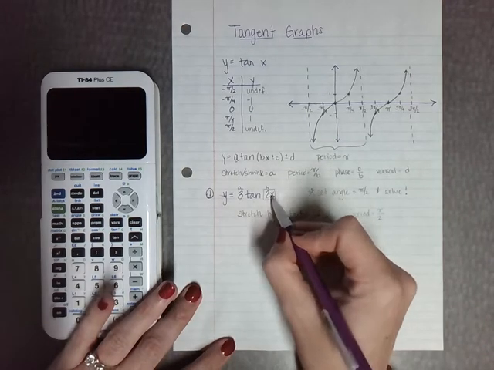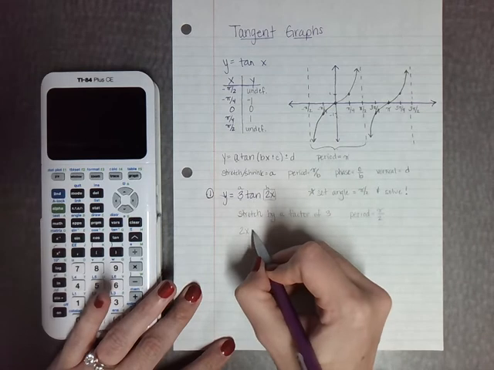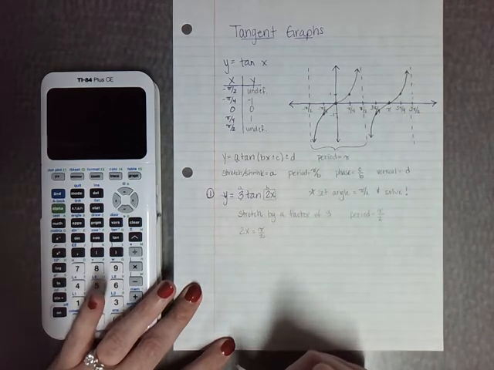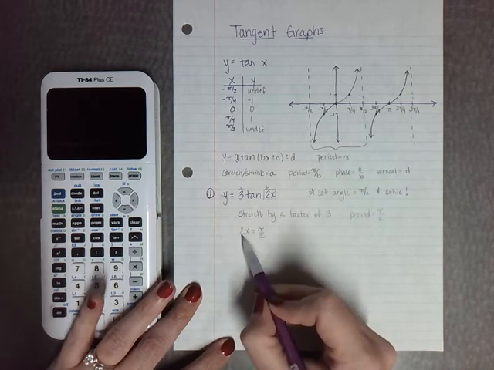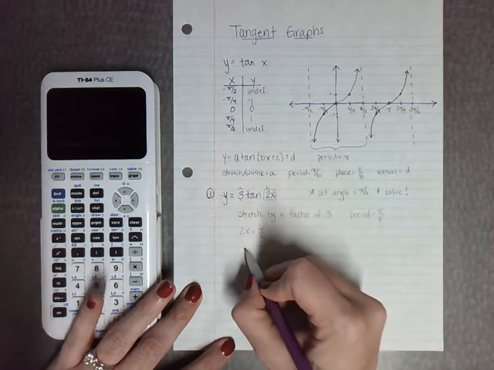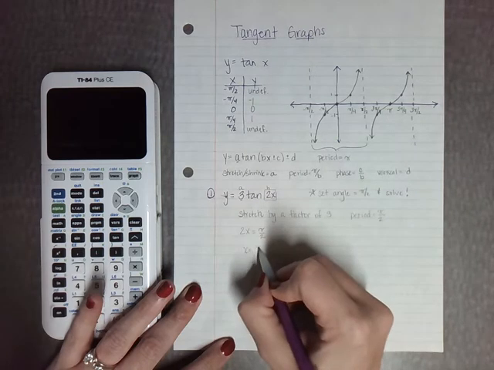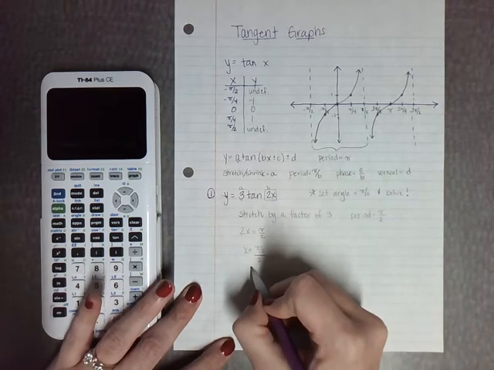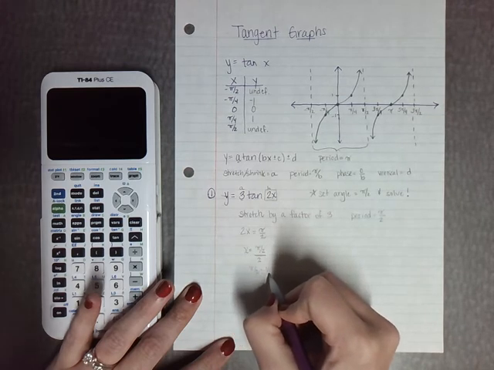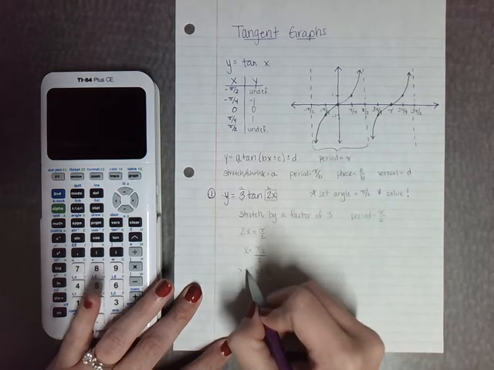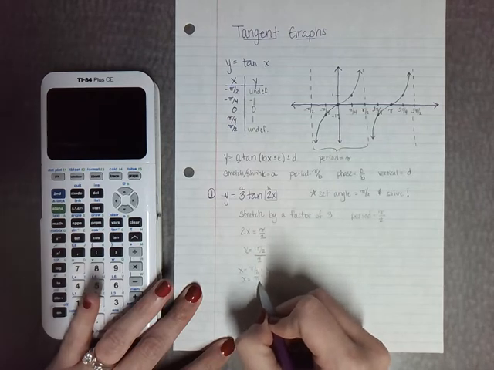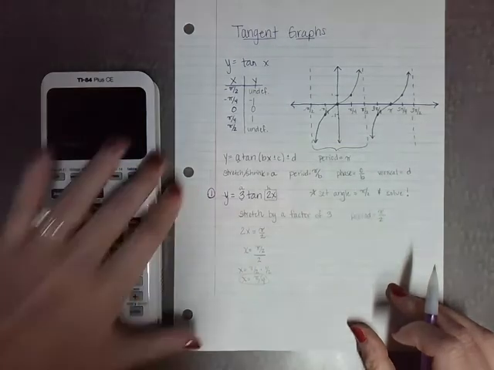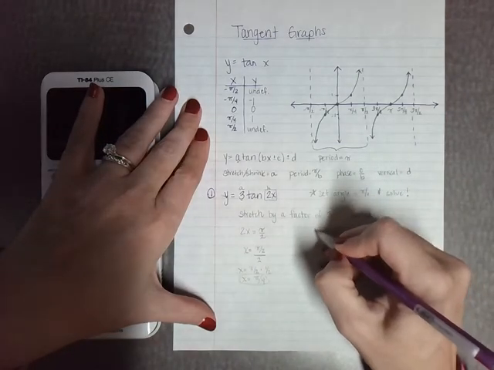Okay, so let's do that. Our angle is 2x. If we set that equal to pi halves and solve, we would have to divide this side by 2. So x is going to be pi halves divided by 2. But remember, dividing by 2 is multiplying by 1/2. So our asymptote is actually going to occur at pi fourths. Okay, so when we draw our tangent graph, that's where we're going to put our first asymptote at.